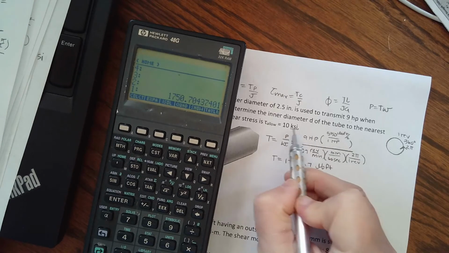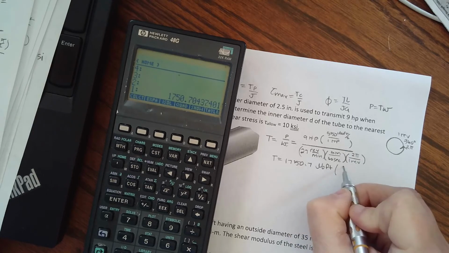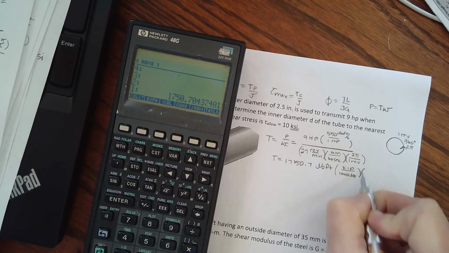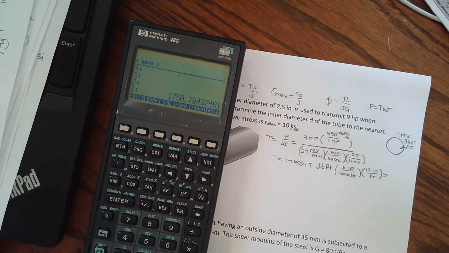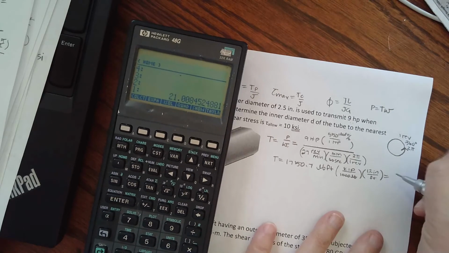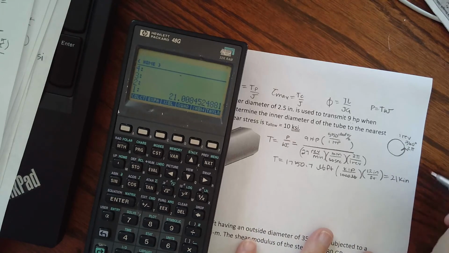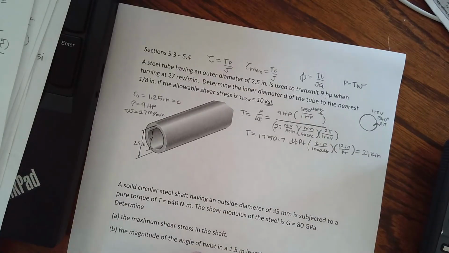Well, I need to be in kips and inches. So how do we get there? I know if I'm getting kips on the top, that is the same thing as 1,000 pounds. So it's just ratios. I need to get rid of feet. I need inches on the top. There are 12 inches in a foot. So I get rid of foot, pounds, and I'm back in kip inches. So divide by 1,000, multiply by 12, and I get 21 kip inches. So now we have our torque, so we can work on our shear stress.